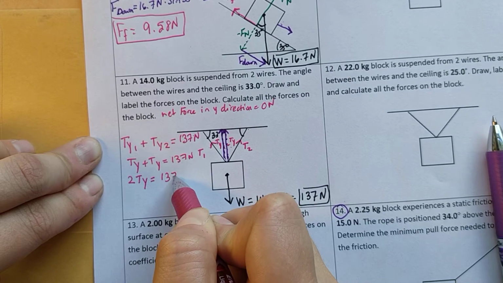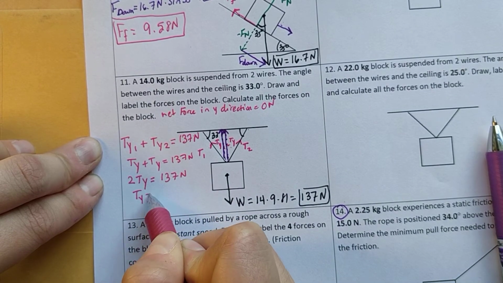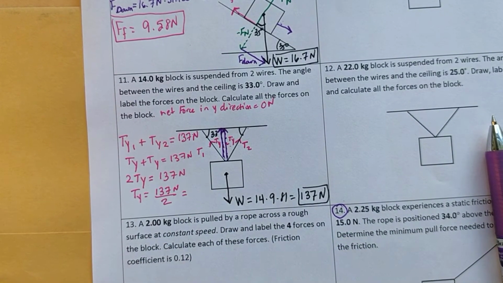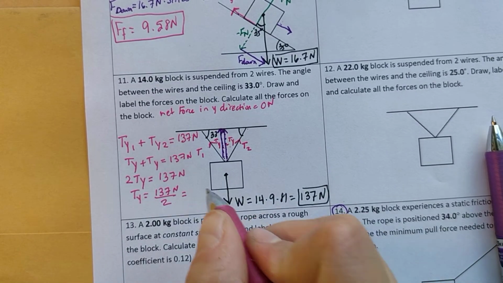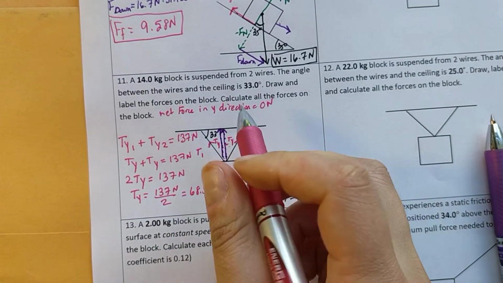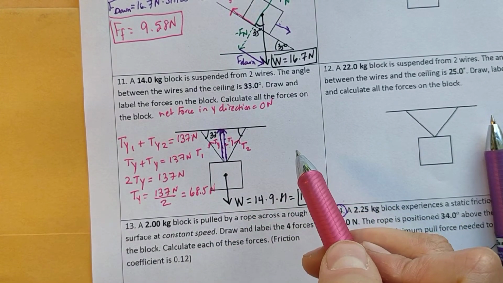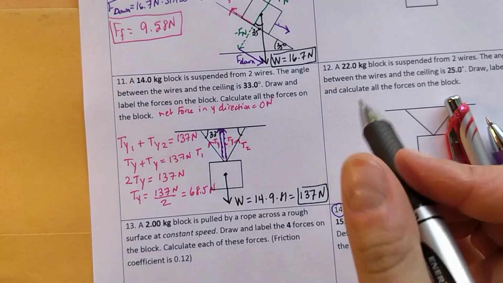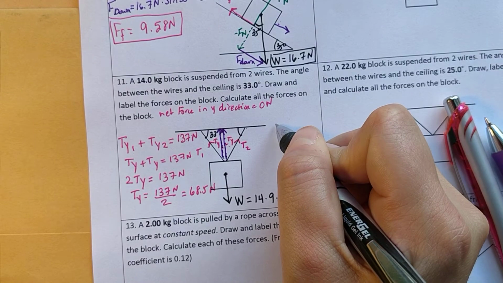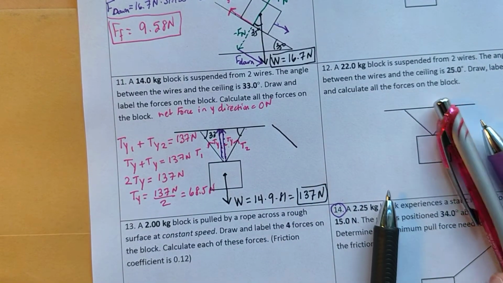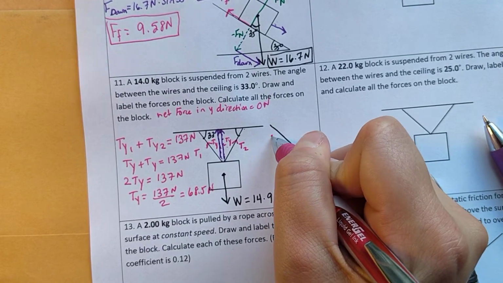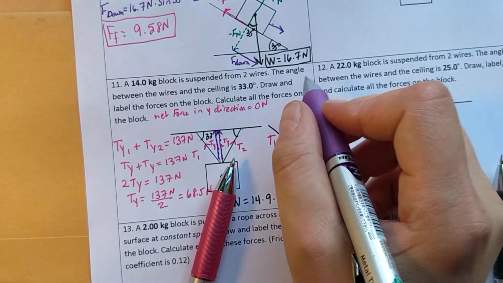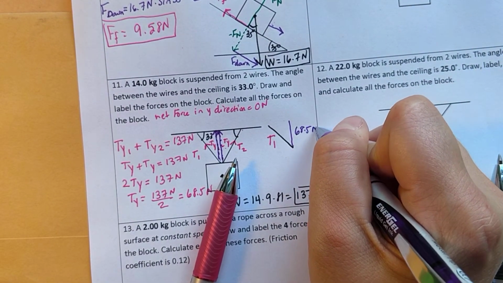2Ty equals 137 newtons. So my vertical component of tension is 137 newtons divided by 2, which gives me 68.5 newtons for the vertical components of these tension vectors. Now just like before, I have a right triangle. This Ty is like the hypotenuse. This T1 is like a hypotenuse. And the Ty is a side, and it has a value of 68.5 newtons.